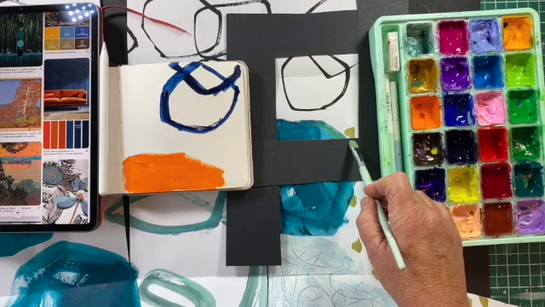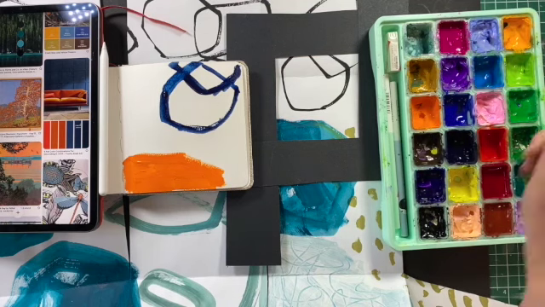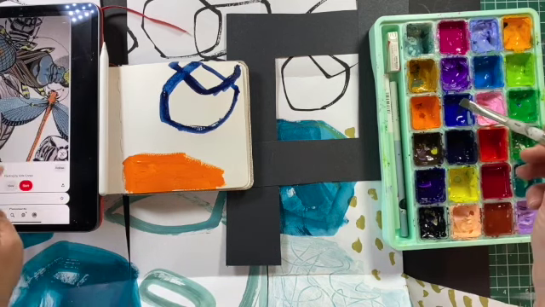I've got this little bit here, and I'm going to go with, maybe I should have done a little bit of light blue. Or lighter blue. Oops.